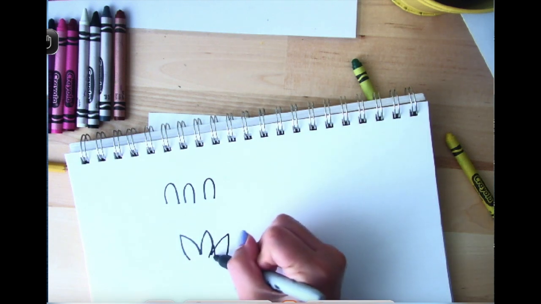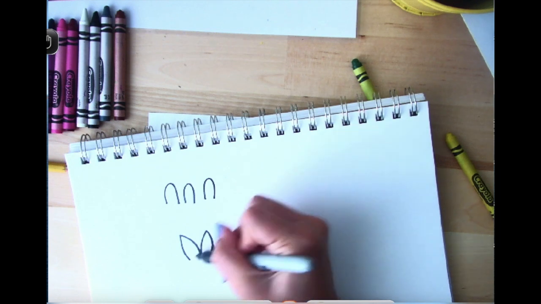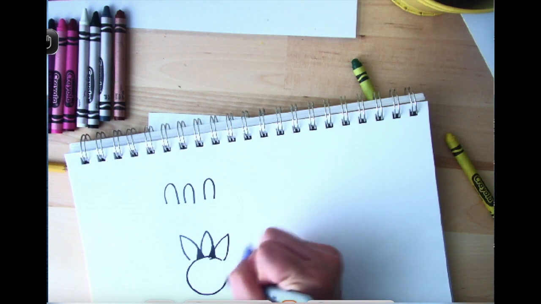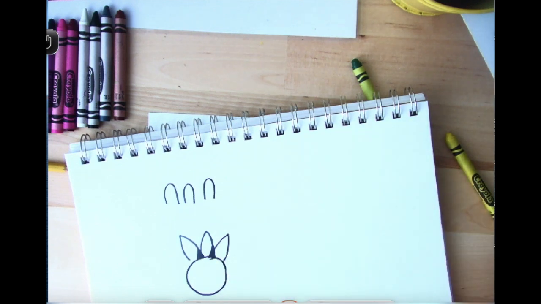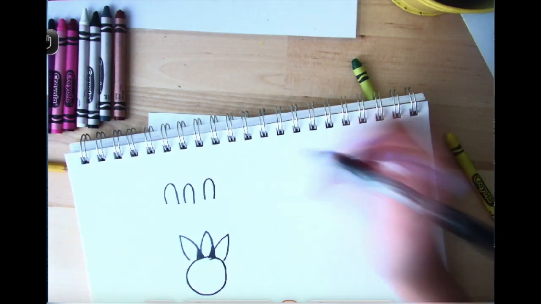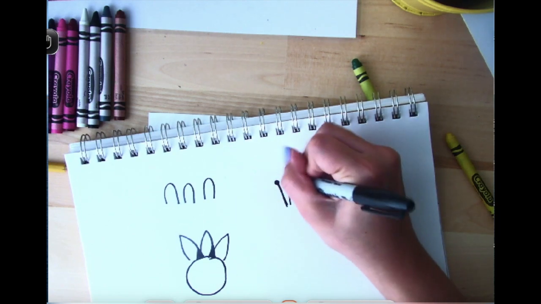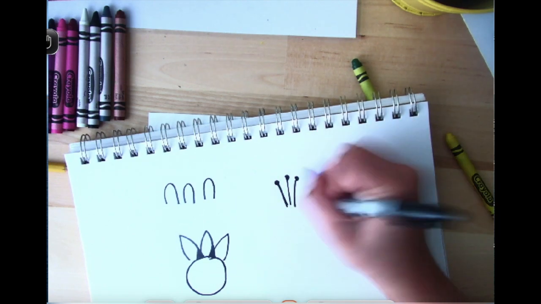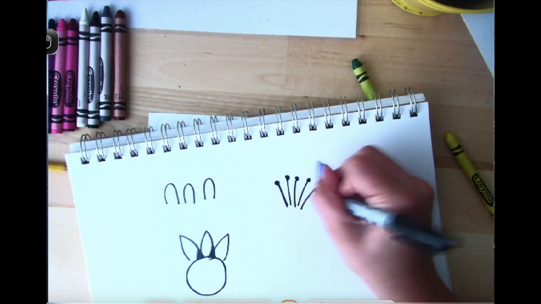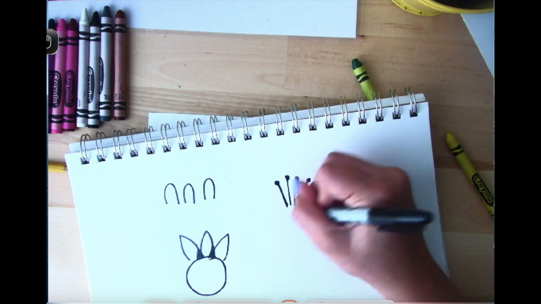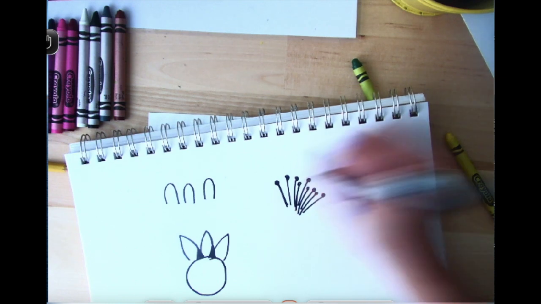You can also add different patterns inside of your petals. So if this is my circle, see? I can also use maybe a dandelion, which has these little stems coming out and then you blow them away. So I could do that around my flower.